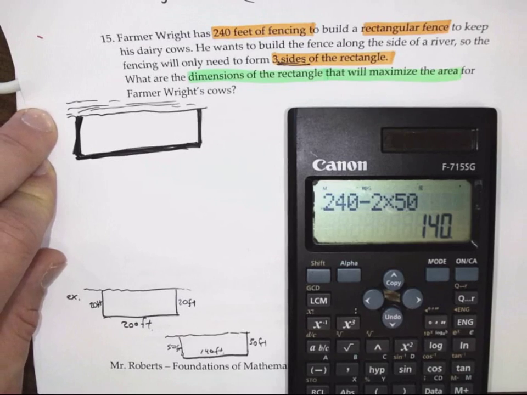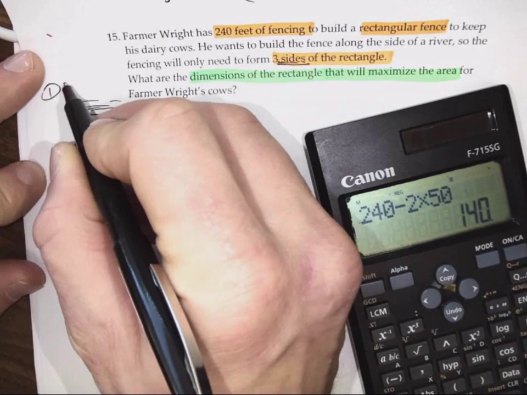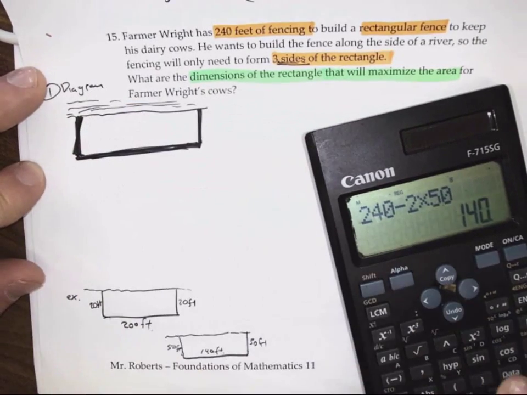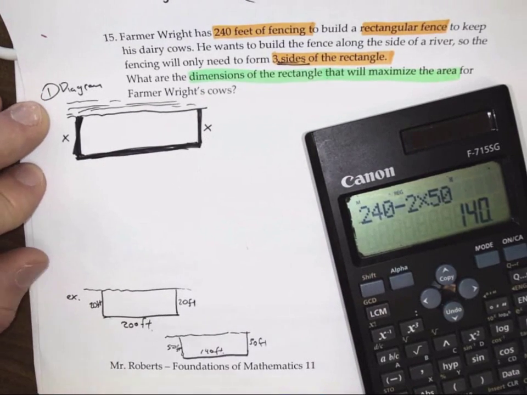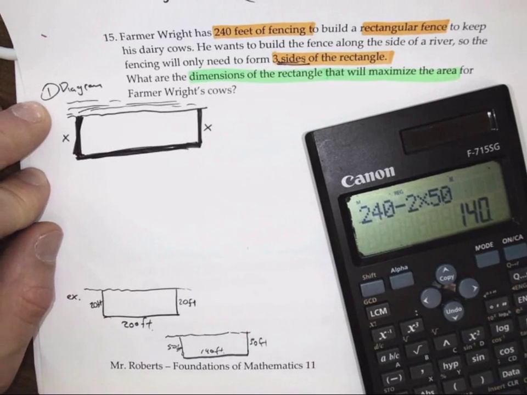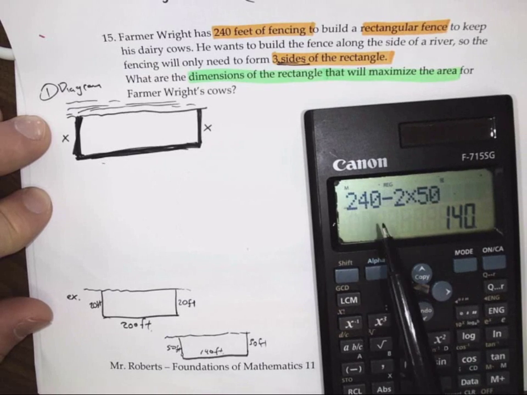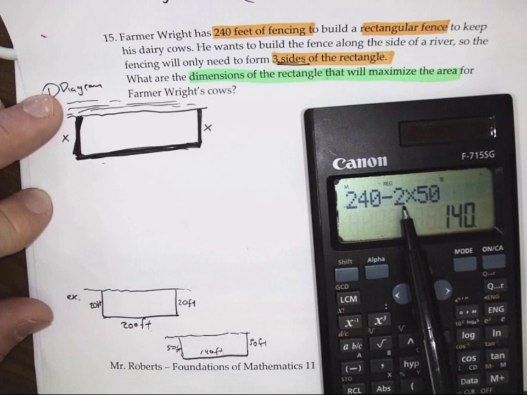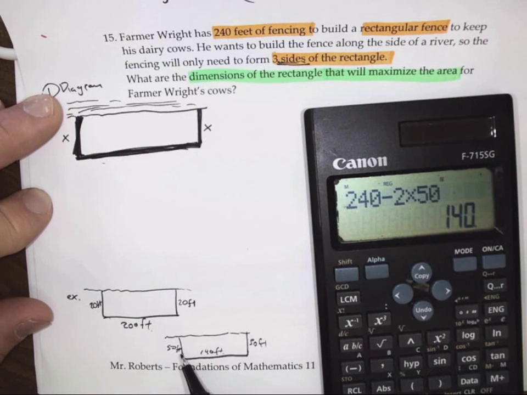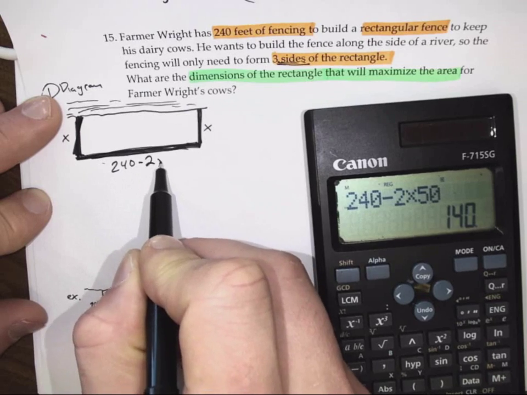So what do I have here? Step 1, I've got a diagram, and I'm going to label that diagram. I'm going to say that side could have length x. And what goes here? Well, whatever number that is, it's the length of the total fencing I have, 240, take away 2 times whatever my side length is, which in this case was 50, in that case was 20. In this case, it's just x. So this is 240, take away 2x.